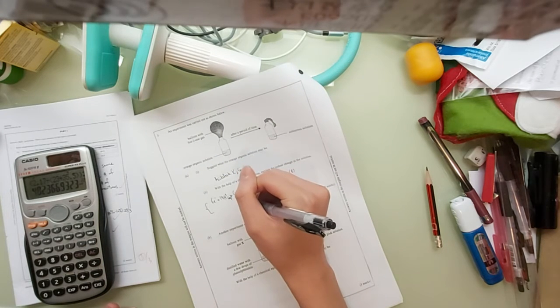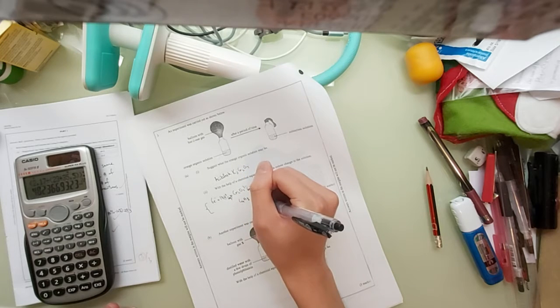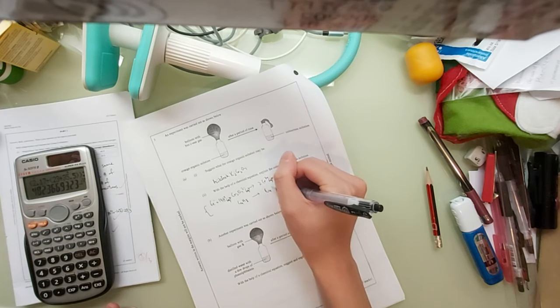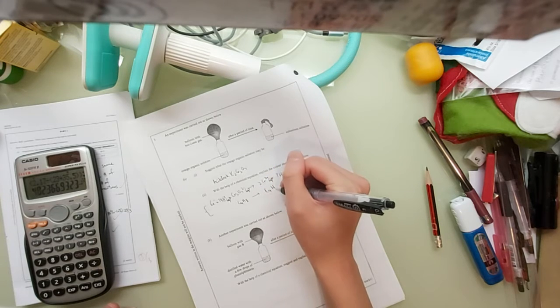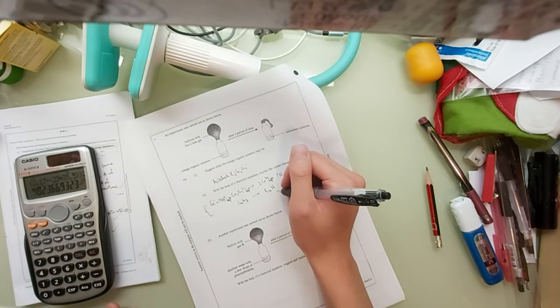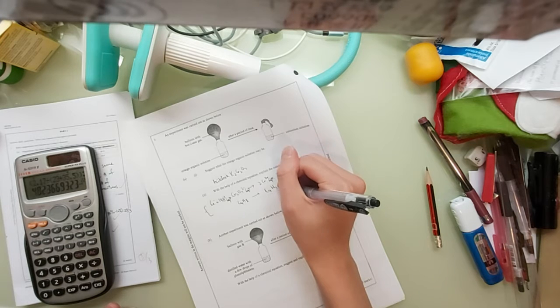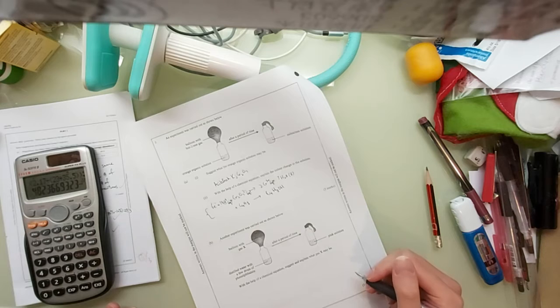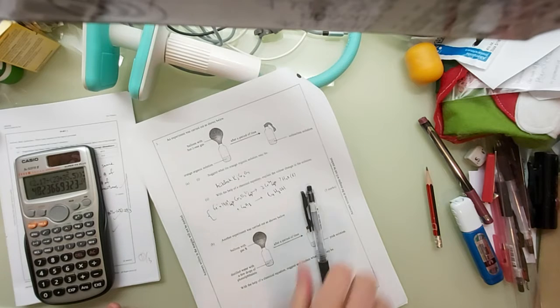So C4H8 became C4H8(OH)2. So, oh my god.